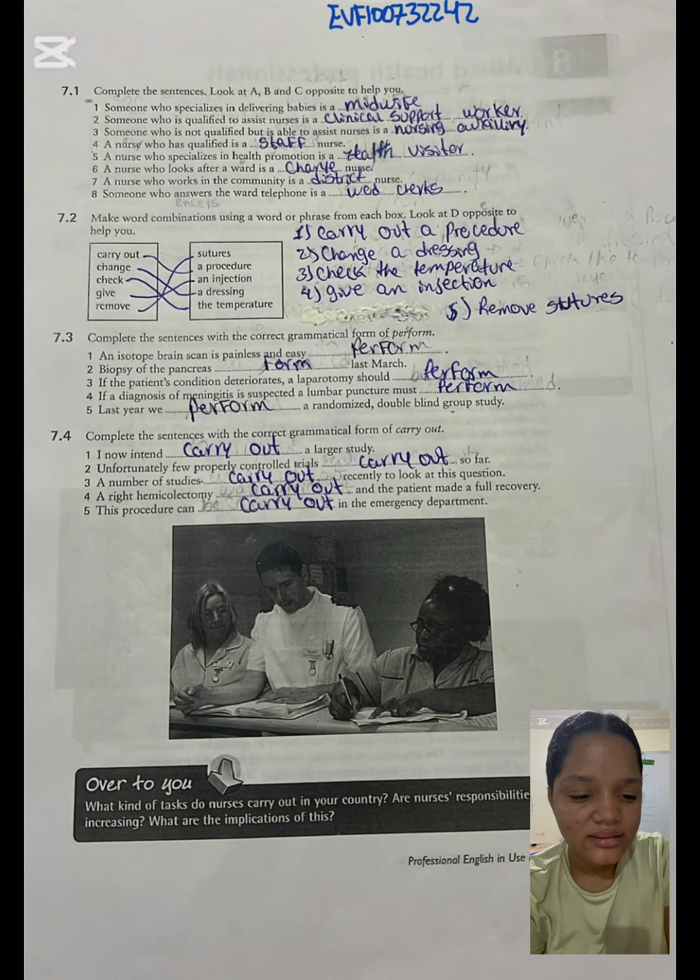Complete the sentences. Look at A, B, and C opposite to help you. 1. Someone who specializes in delivering babies is a midwife. 2. Someone who is qualified to assist nurses is a clinical support worker. 3.